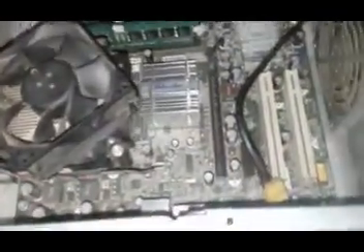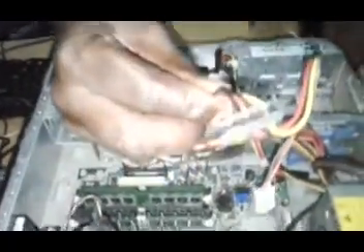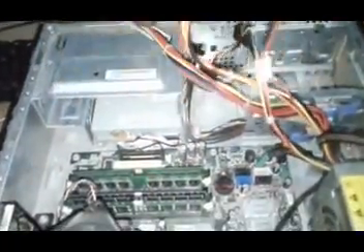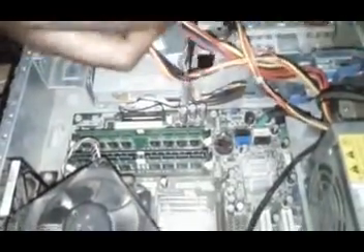So let's look at the other connectors. If I look at these, there is this kind of connector which goes to the floppy, and this one is called a Berg connector. This one is called a SATA power connector, which is used to power the hard drive. If you're connecting it, it goes right here.